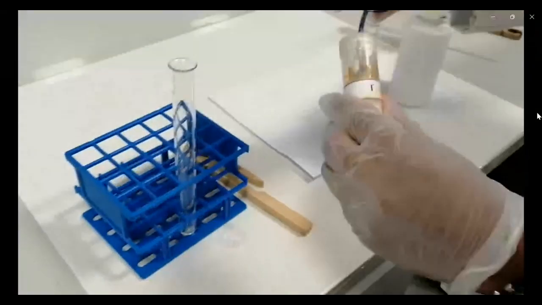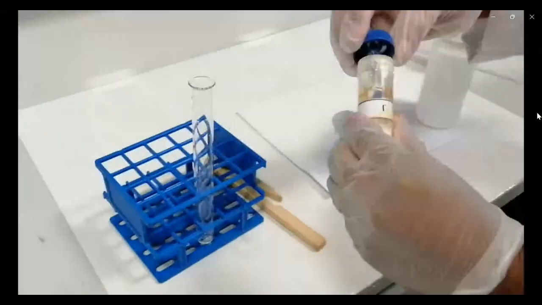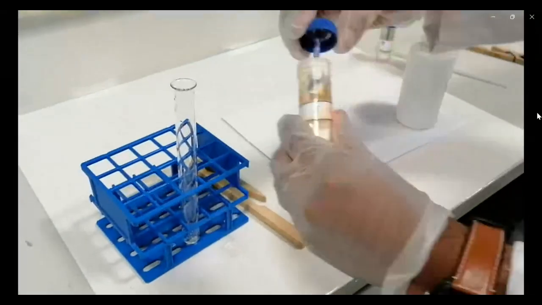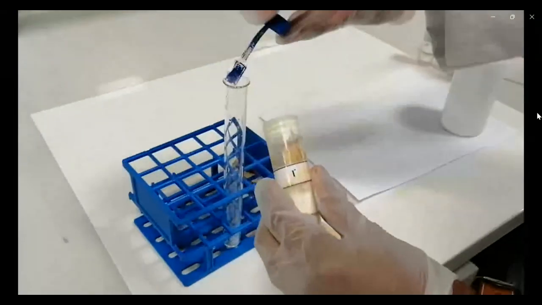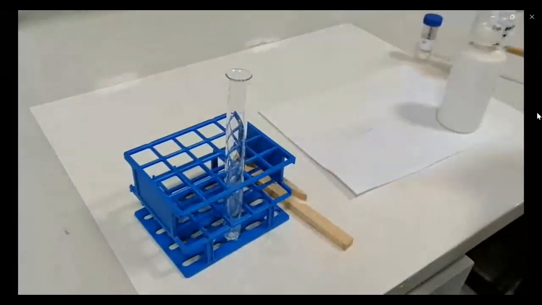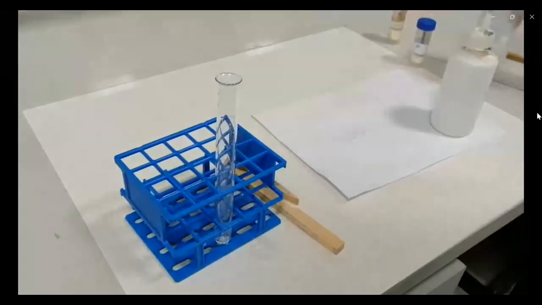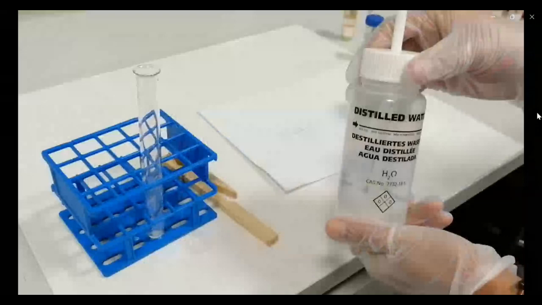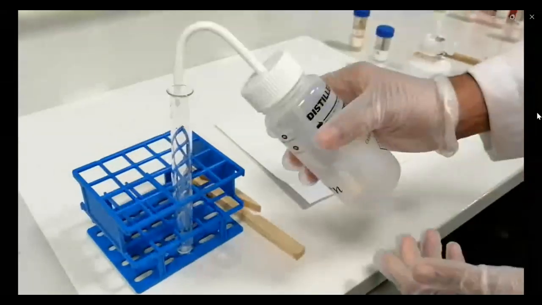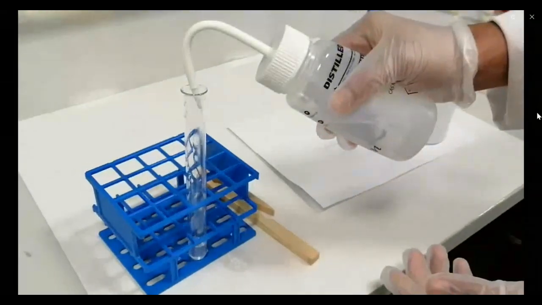Let us do the same test for iodide. You have to prepare a solution first. I would like you to be with me. Don't leave the laptop and go away.